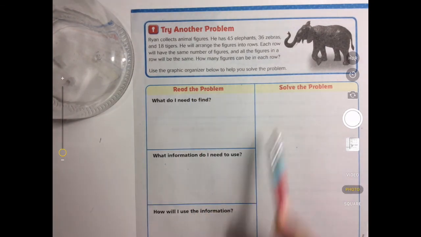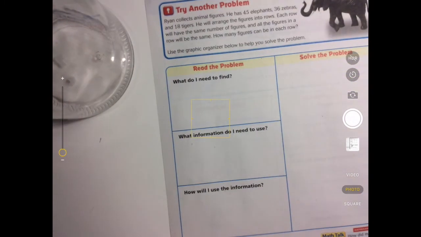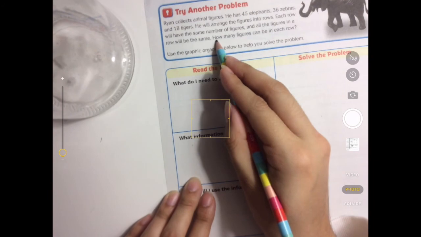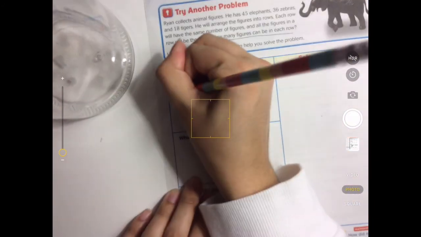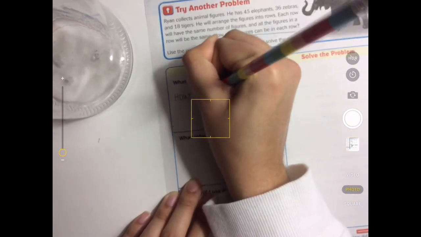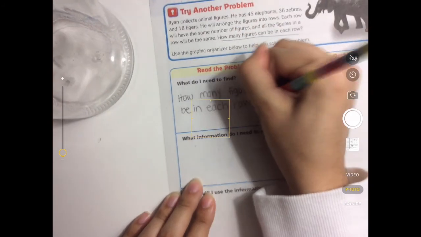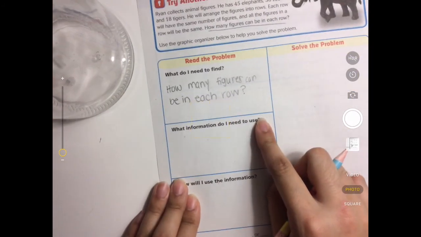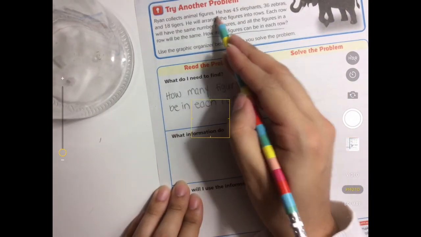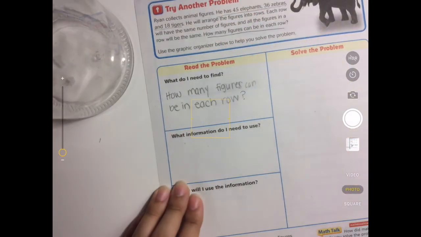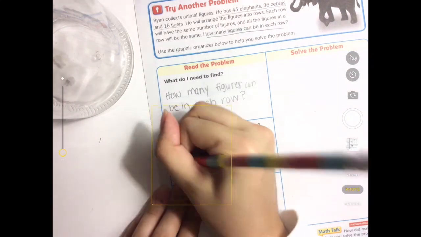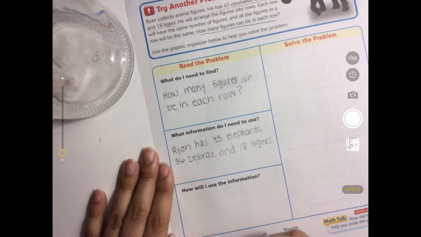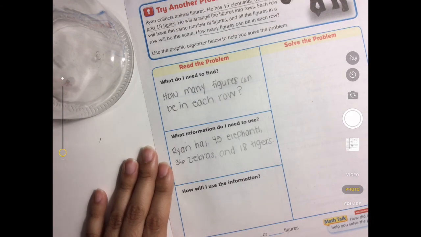We're going to use this graphic organizer to help us. So what do I need to find? We're trying to find right here. This is our question. How many figures will be in each row? Wonderful. Now, what information do I need to use? We're going to use how many animal figures he has right over here. And remember, we said that we were putting them into rows, and each row has the same number.